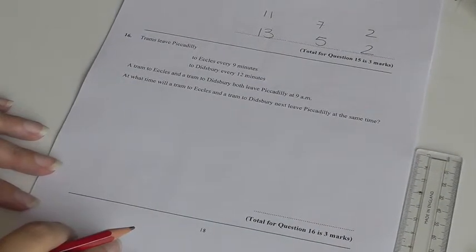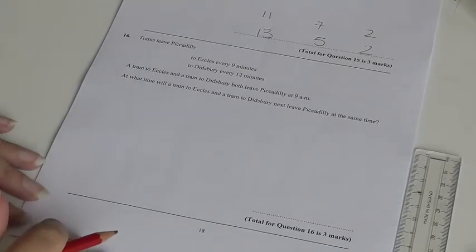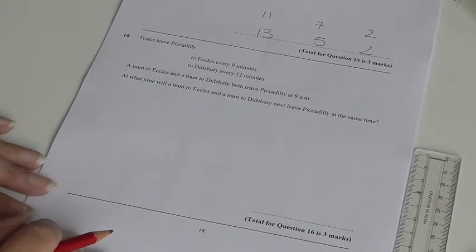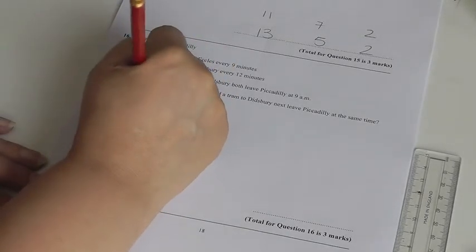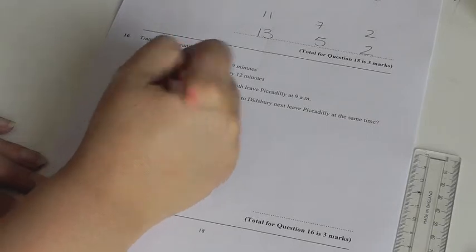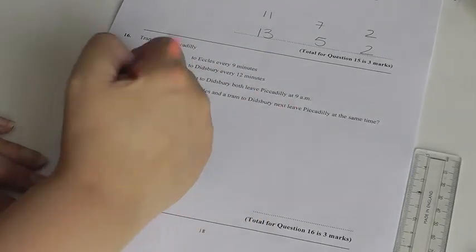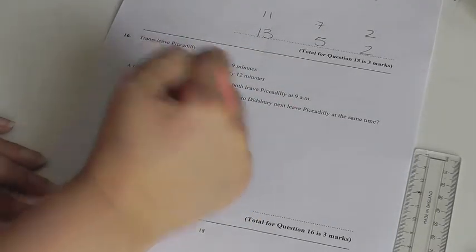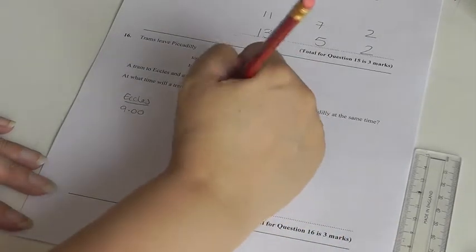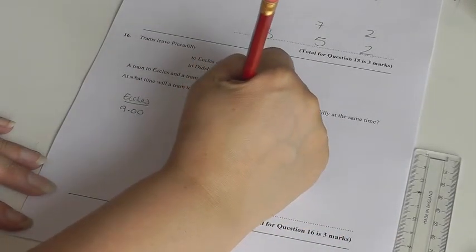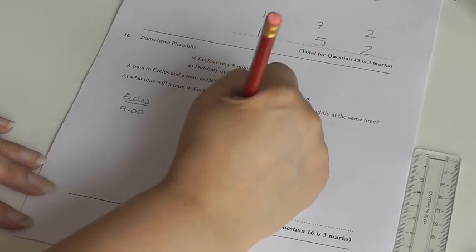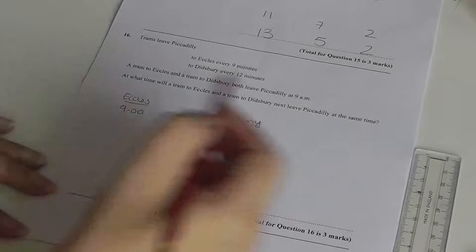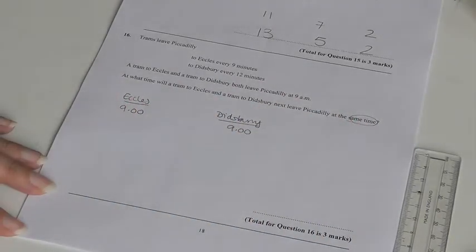Question 16 is actually looking for a common time when both those trains leave the same station. So we have the trains going to Eccles, leaving every 9 minutes, and the first one leaves at 9 AM. And trains to Didsbury leave every 12 minutes, and again, first one leaves at 9 AM. Now you're looking for a common time after 9 when they both leave at the same time.